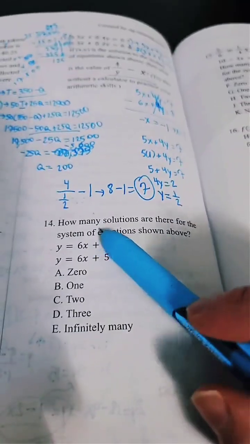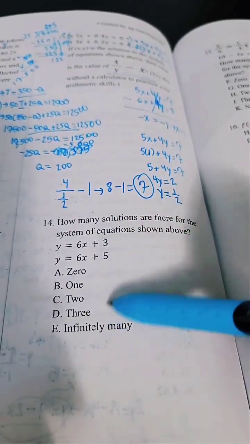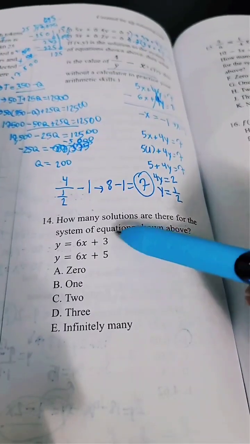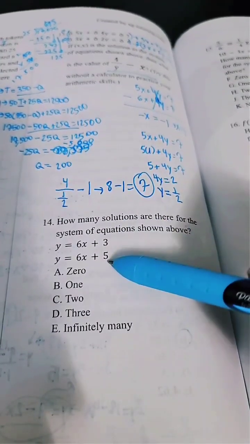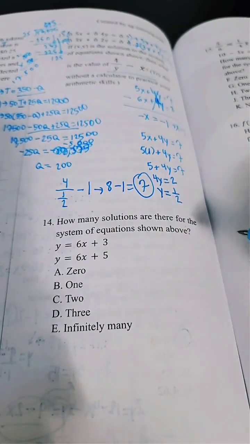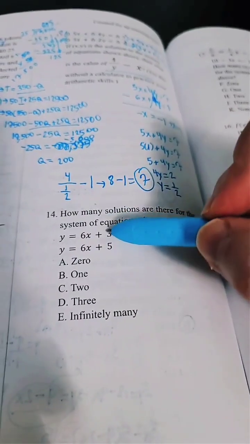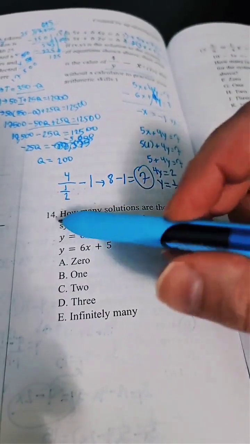Okay, so then number 14, how many solutions are there for the system of equations shown above? So here's the system of equations right here. And remember how I said a little while ago, you want to make them look as similar as possible for the no solutions or the infinitely many solutions thing. So for this one, they already look pretty much the same.